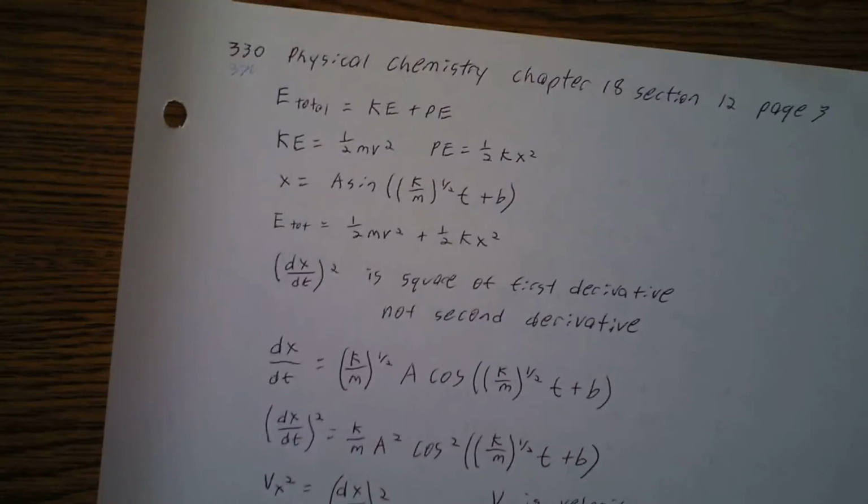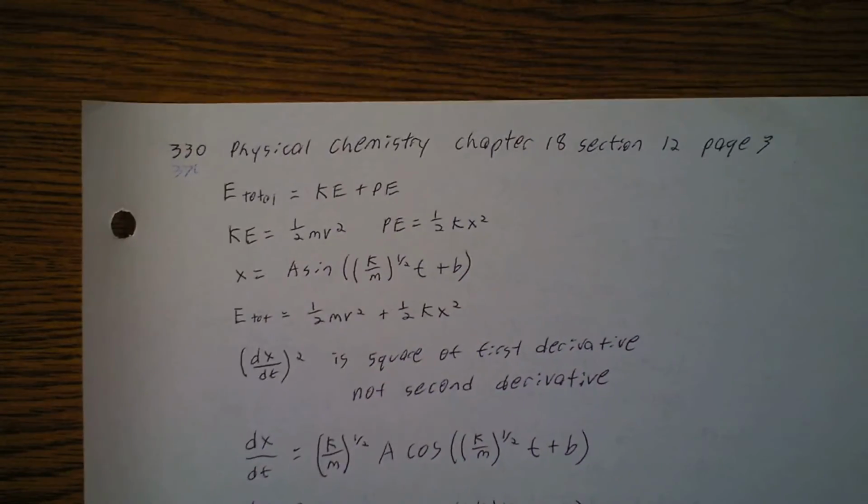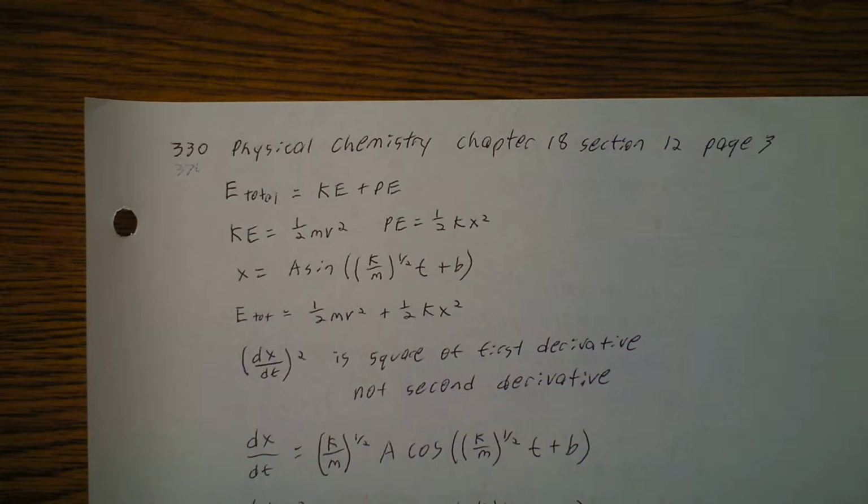So we get the total energy is equal to the kinetic energy plus the potential energy. See, we switched from using V for potential energy, now we're using PE for potential energy. So you'll have to get used to that. Sometimes different books do it different ways. So we have kinetic energy is equal to 1/2 mv squared, and potential energy is equal to 1/2 kx squared.